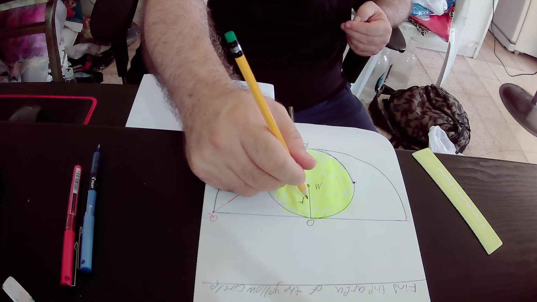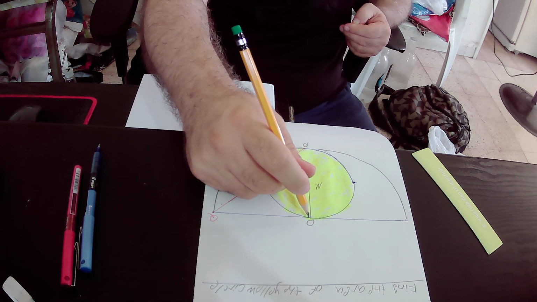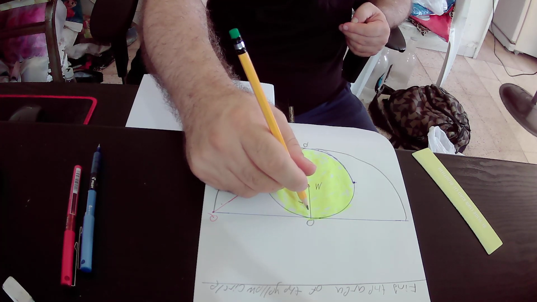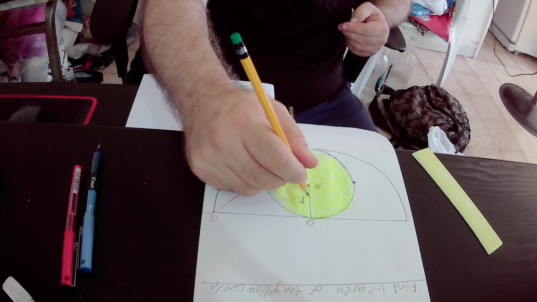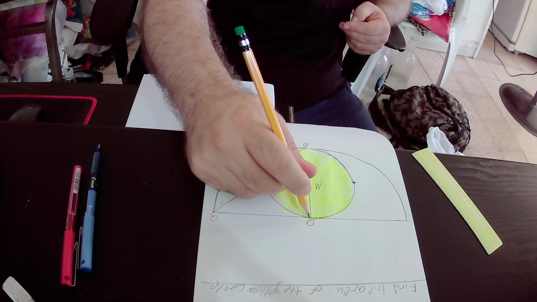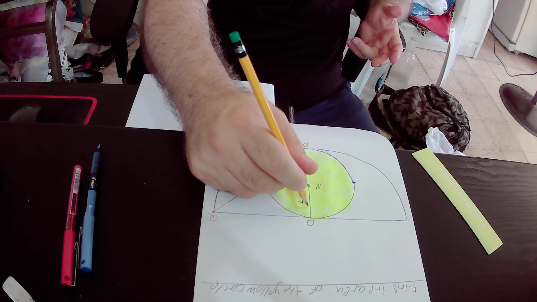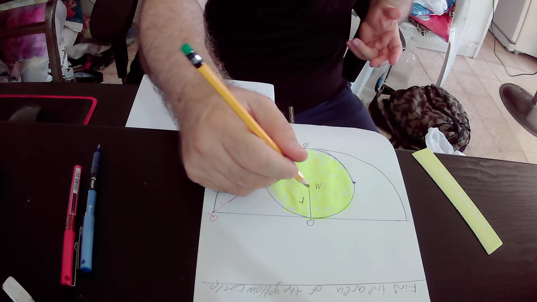For that reason, MO is defined as the radius of the semicircle. Any line segment that starts from the center of a circle and ends at any point on the circle itself is defined as the radius of a circle. For that reason, MO is the radius of the yellow circle.